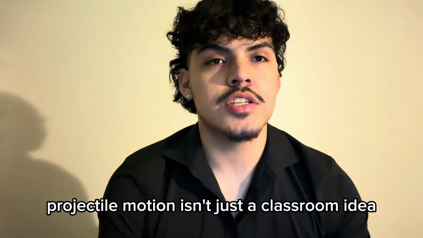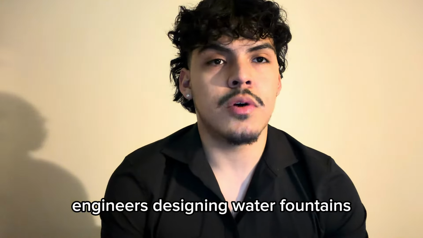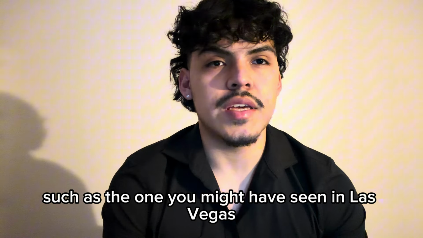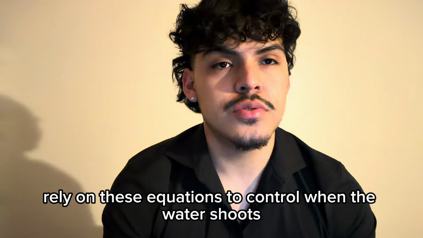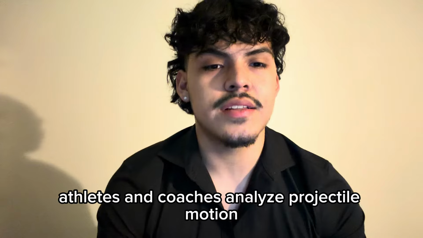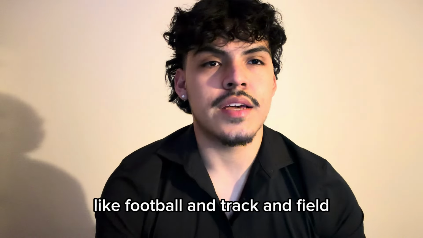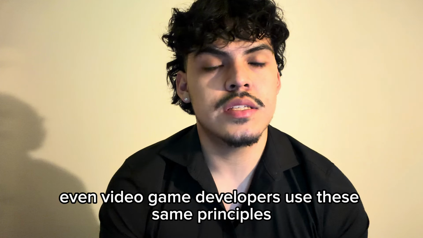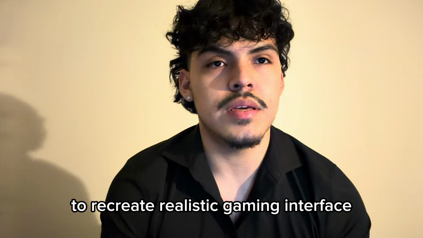Projectile motion isn't just a classroom idea. It's used consistently in real life. Engineers designing water fountains, such as the one you might have seen in Las Vegas, rely on these equations to control when the water shoots and how far the water travels. Athletes and coaches analyze projectile motion to optimize throwing angles in sports, like football and track and field. Even video game developers use these same principles to recreate realistic gaming interfaces.